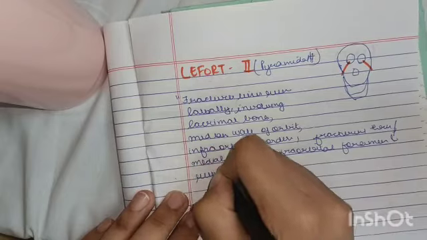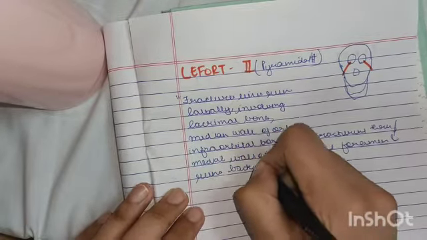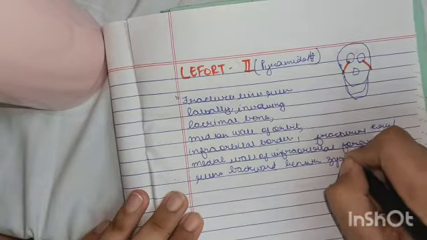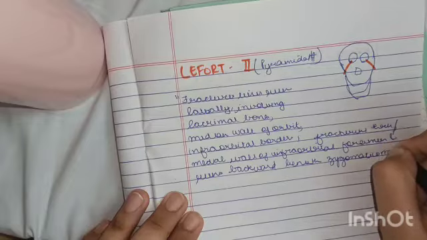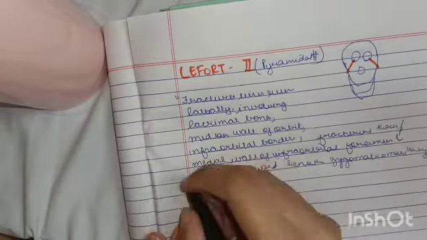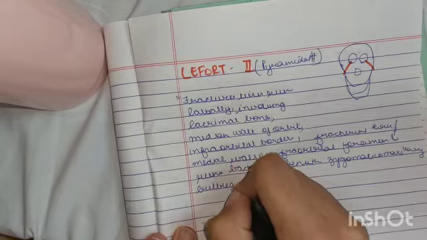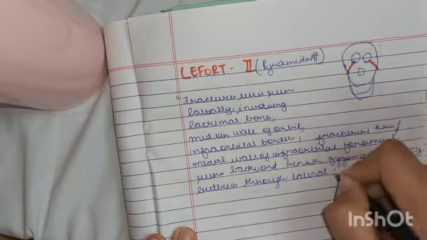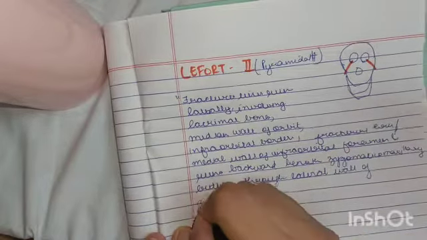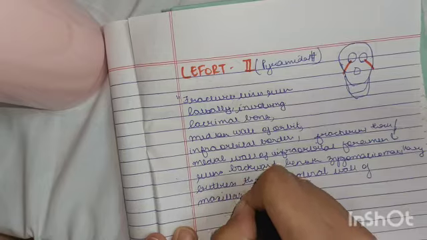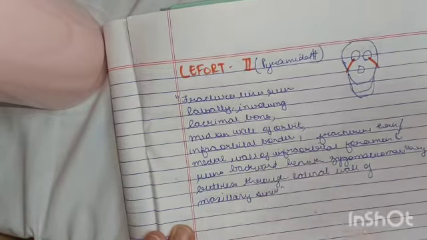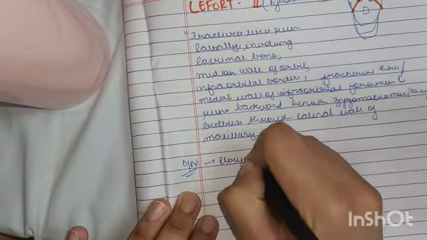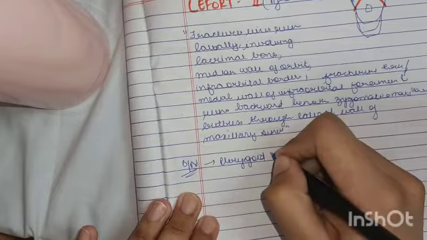and runs backward beneath zygomaticomaxillary buttress through lateral wall of maxillary sinus. Other names it is going to have are pterygoid plate or pterygoid fracture.